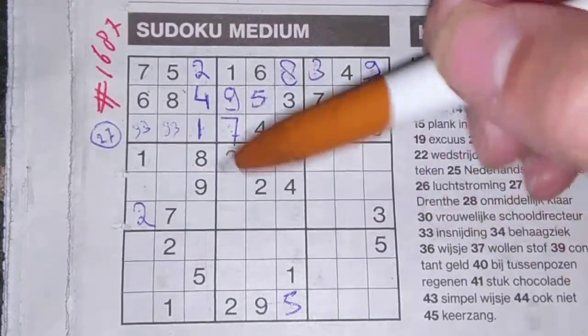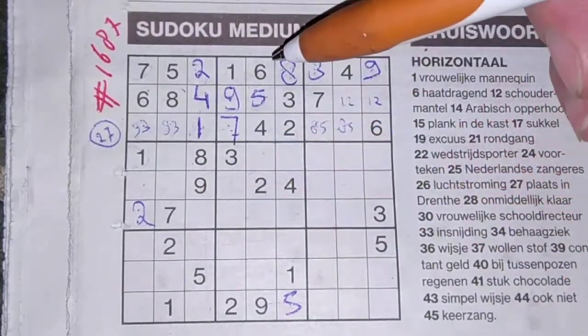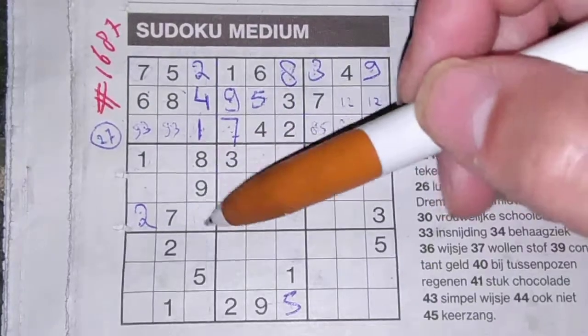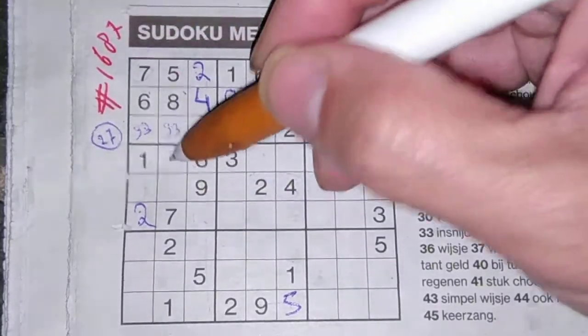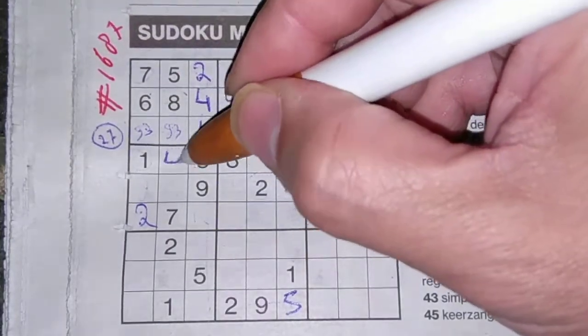In this big square, 4 missing numbers. One of the missing numbers is 4. We see here 4. No 4 in this box. Therefore, no 4 in those 2 boxes. 1 box left for the 4. Should be there.